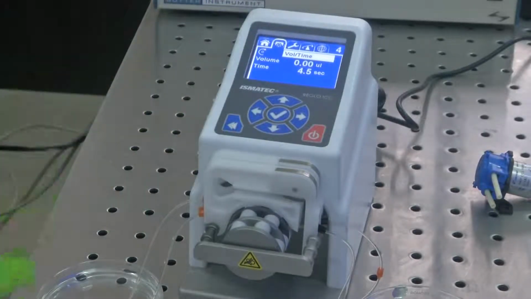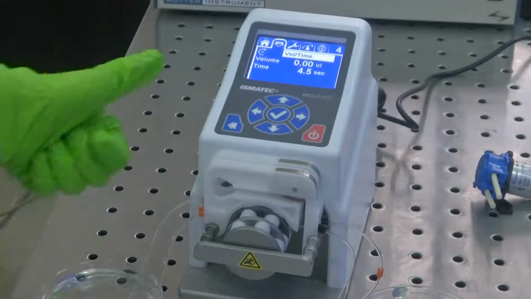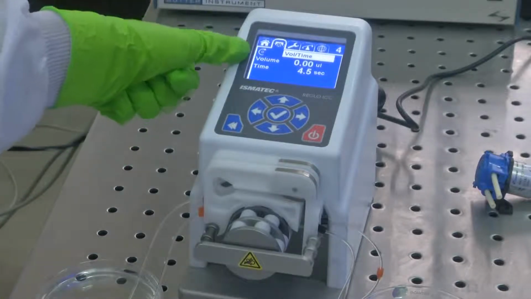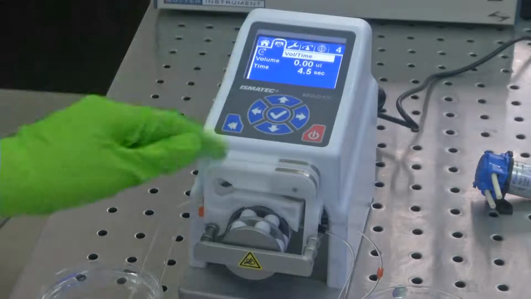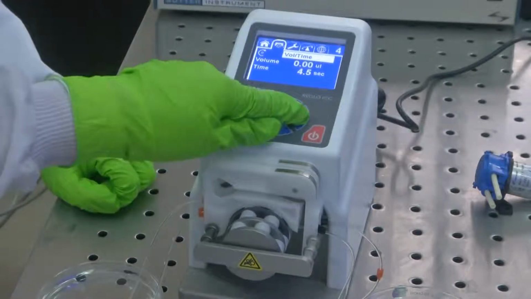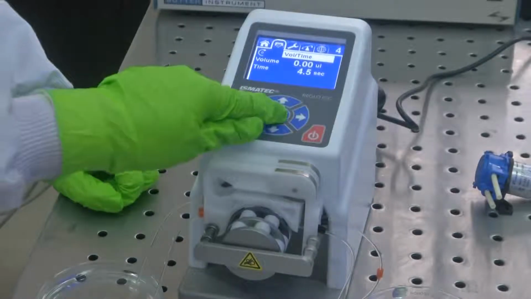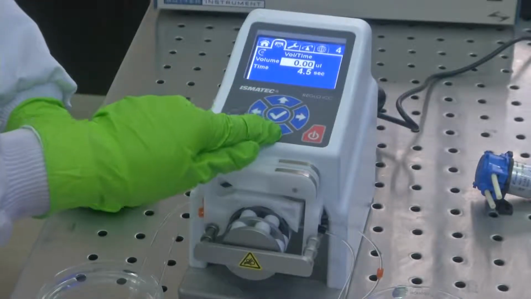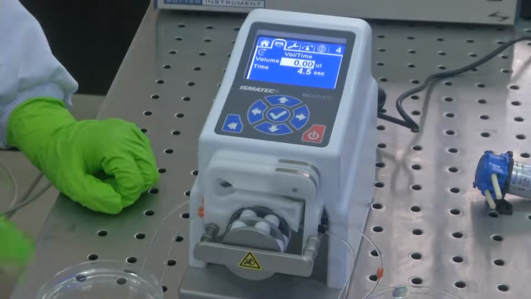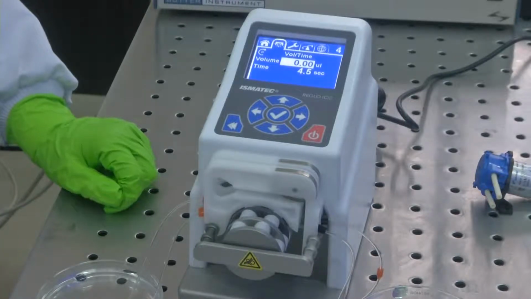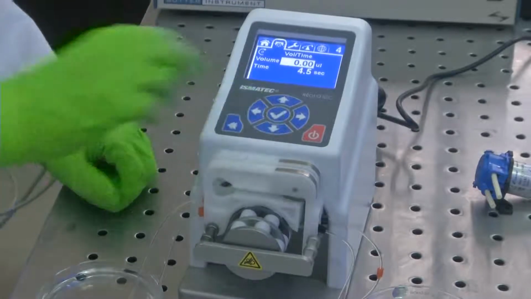Now as you can see, for cassette 4, we are now in volume. You can even change it. So let's say we do the volume per time settings. Let's say we will drive around 2 microliter of fluid.